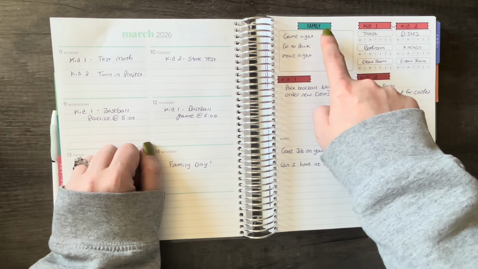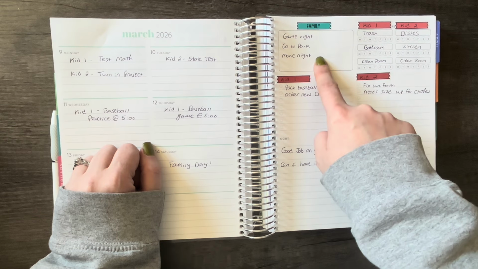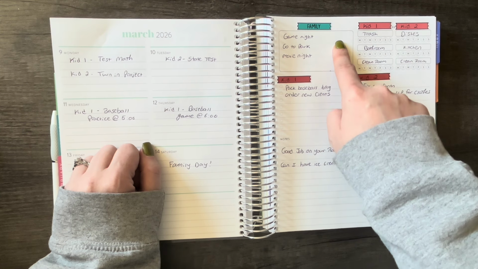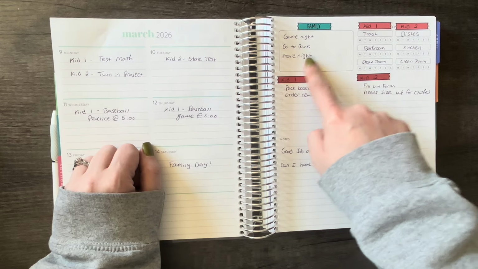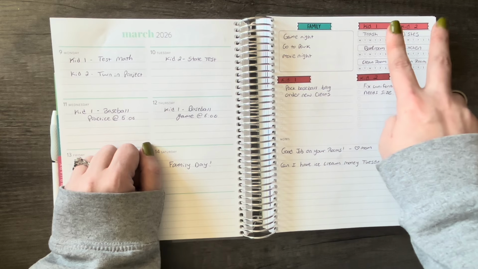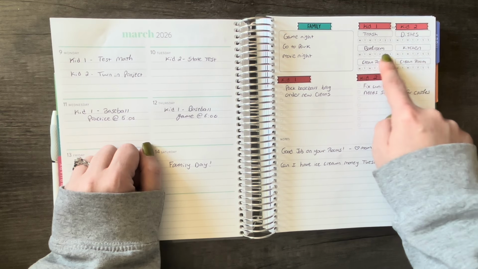Like this family wants to do a game night, go to the park, have a movie night. So maybe the kids decide they want to go get ice cream, so they can write get ice cream. So it's just something to jot down for ideas for family time here. The habit trackers, I did this for 2 kids.